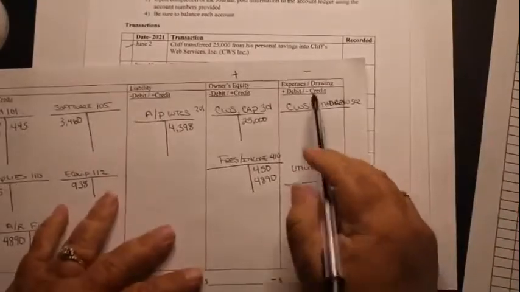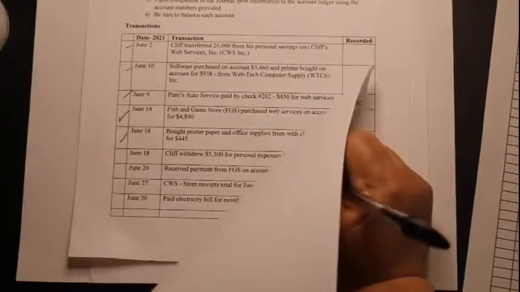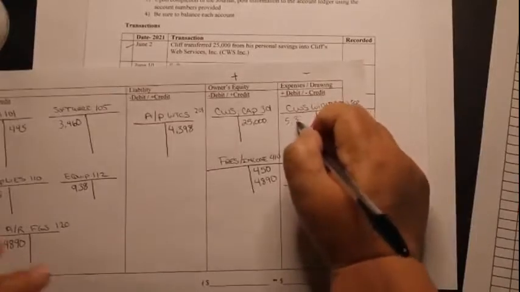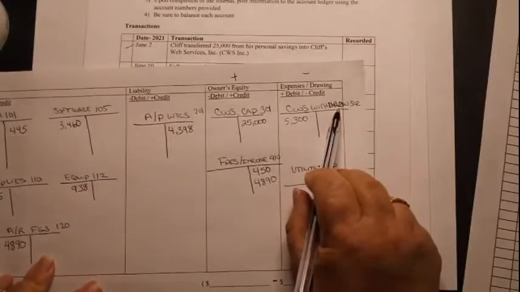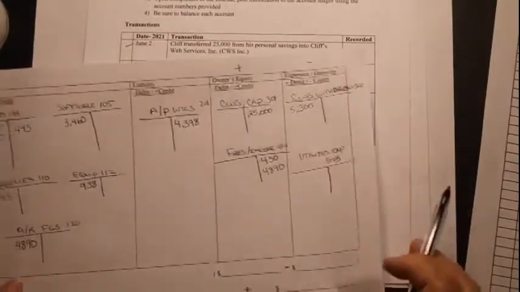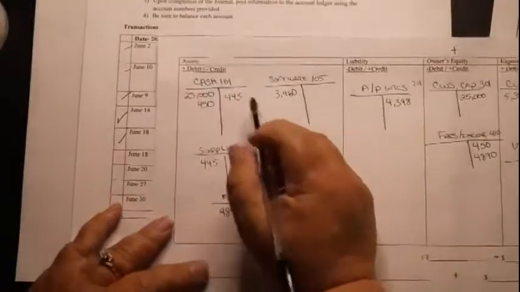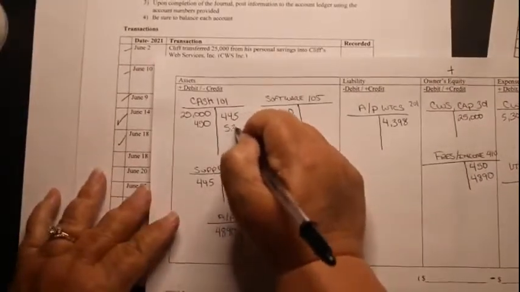In order to increase the withdrawal, we're going to increase it by debiting it. So $5,300 under withdrawing, and then we're going to credit an account over here under cash, because we're going to decrease our cash, $5,300.